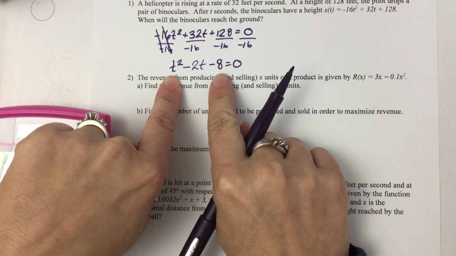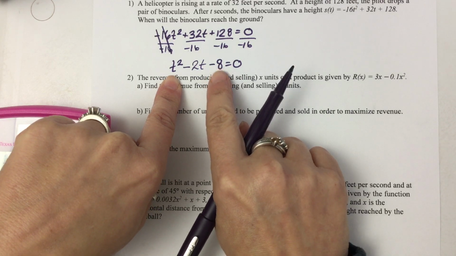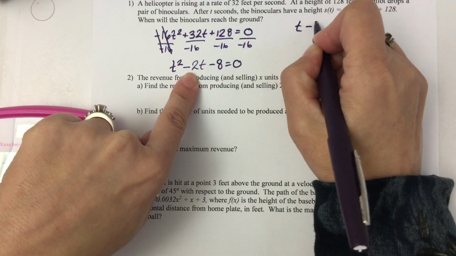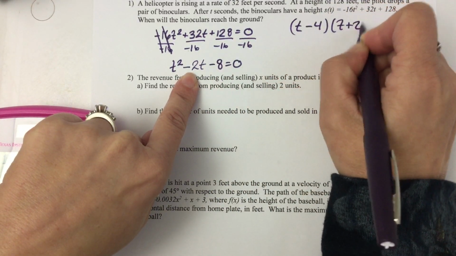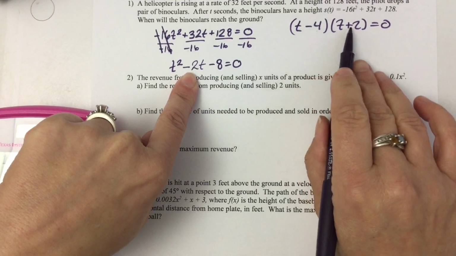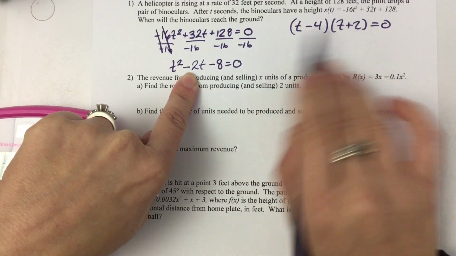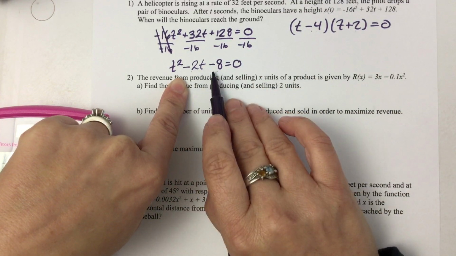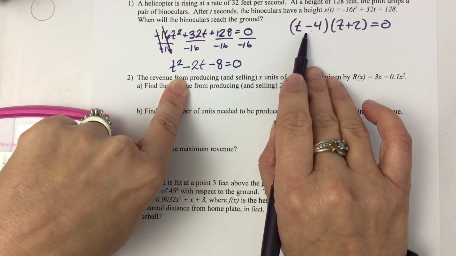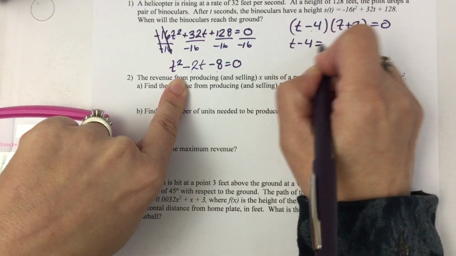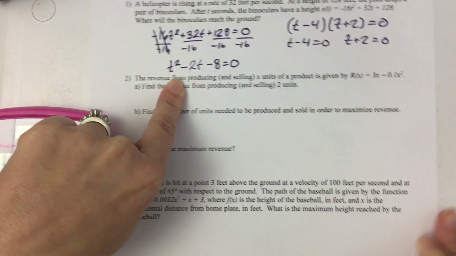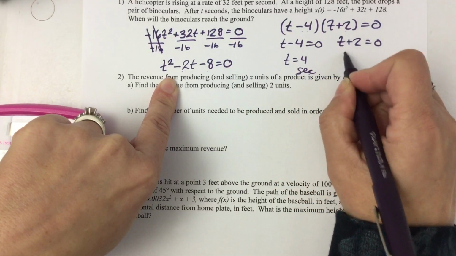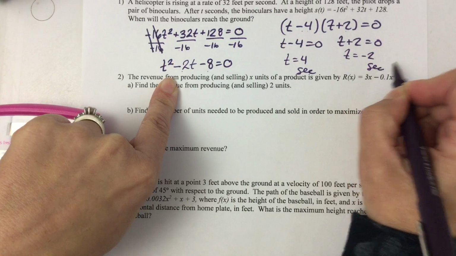I can factor this. Two numbers that multiply to negative 8 and add to a negative 2. Well, that's going to be negative 4, positive 2. Because negative 4 times 2 is negative 8. Negative 4 plus 2 is negative 2. So all I did here is factor. Now to solve for t, t is the time in seconds. You take each group separately, set it equal to 0 and solve. Here I would add 4, so t equals 4 seconds. Here I would minus 2, so t equals negative 2 seconds.